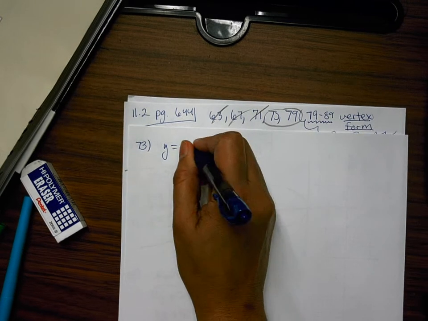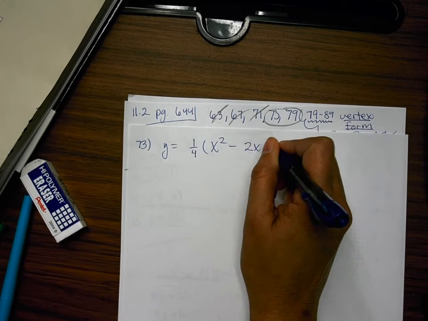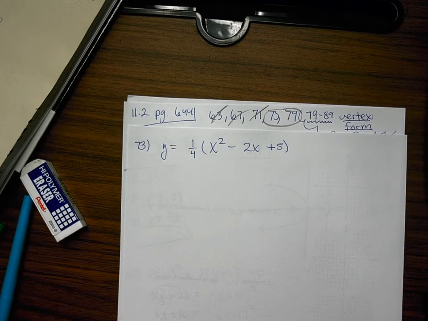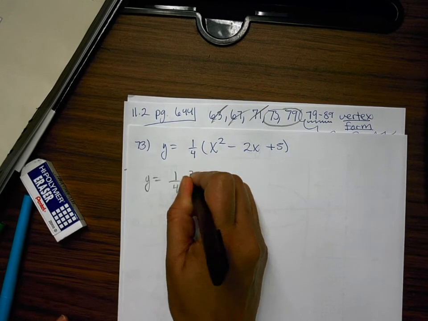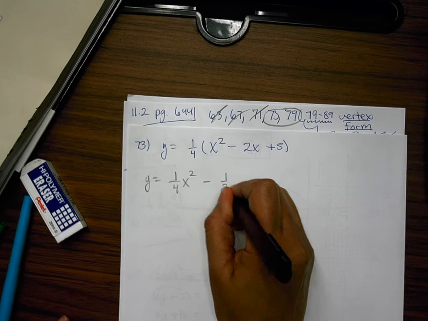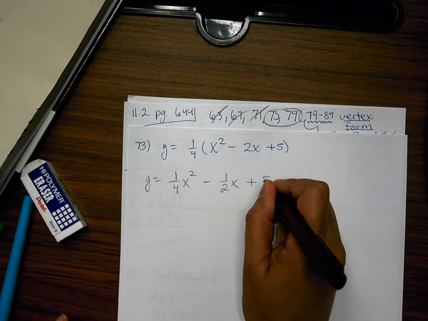73 is y equals 1/4 parentheses x squared minus 2x plus 5. In this section of the book, we're asked to find the vertex, focus, directrix, and sketch. I am going to distribute the 1/4. 2 times 1/4 is 1/2, and then 1/4 times 5 is 5/4.